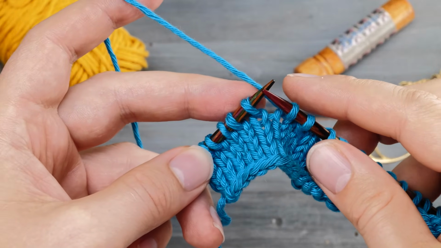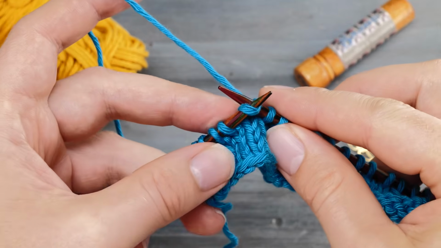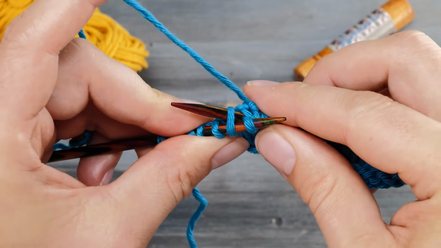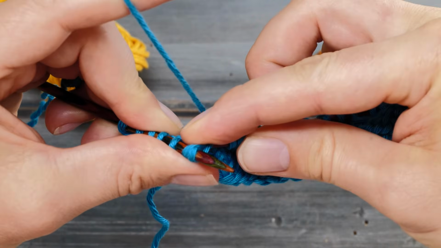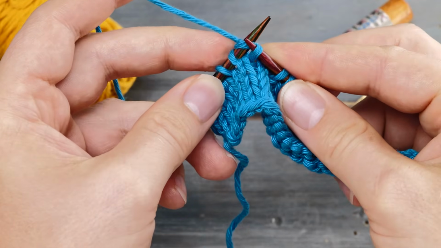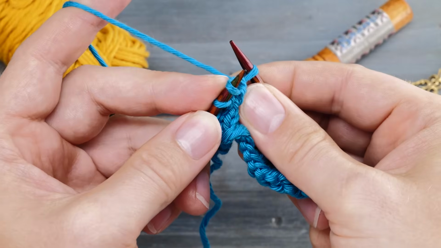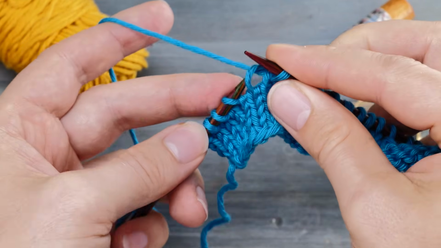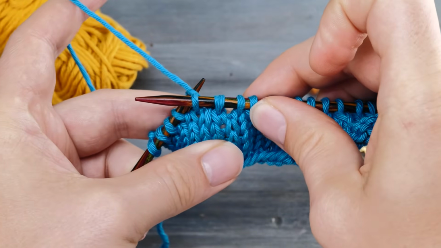But you can also create a left-leaning decrease like so. Enter the first stitch knitwise, then enter the second stitch here through the back loop, grab the yarn, and now this is tricky. You only pull the yarn here through the first stitch, drop that stitch, and then you yank out the yarn here, and you drop the second stitch and continue knitting.